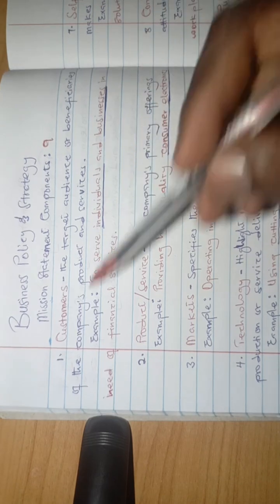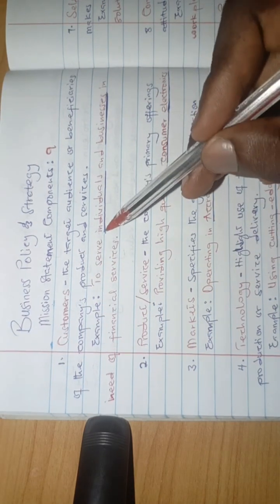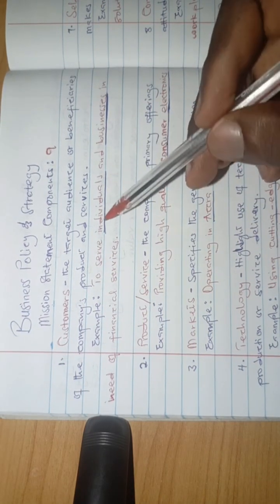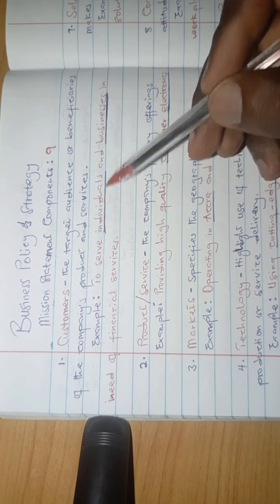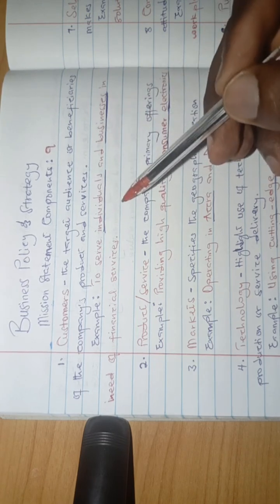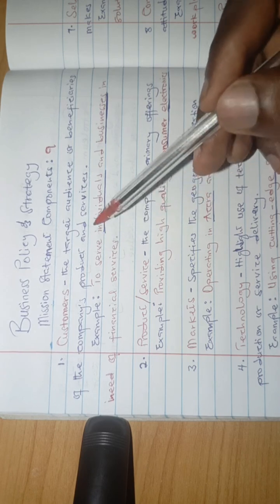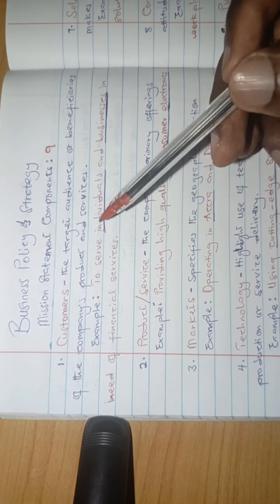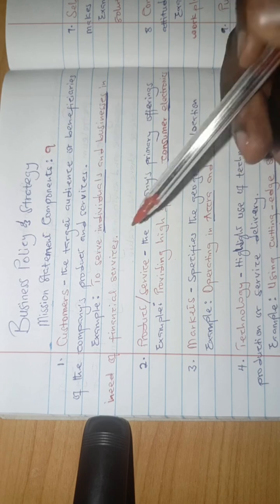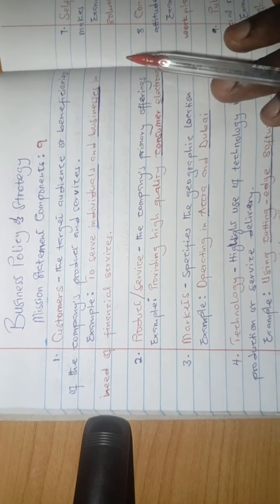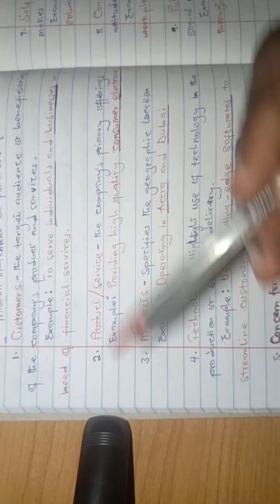Now, to help you identify the customers, I highlighted or underlined them. Okay, so if you see individuals and businesses in the statement, then they are trying to refer to the customers or potential beneficiaries of the product or service that the company is offering. Okay, so that is that.